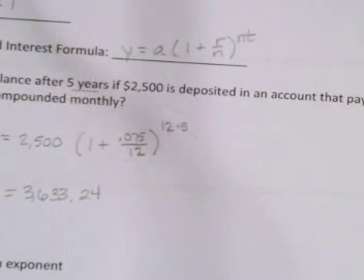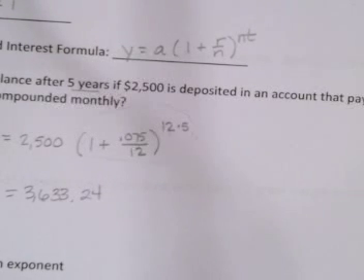Ultimately, what we want to do is we want to be able to do this with word problems, real-life word problems. So that will be the topic of your Friday video series, part 2.